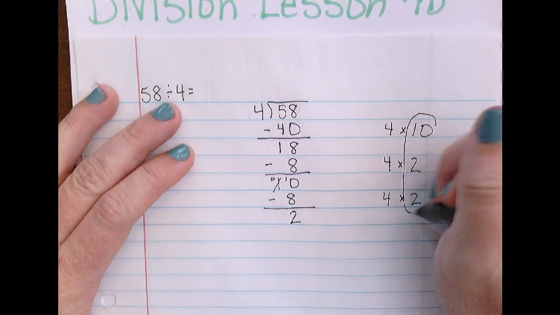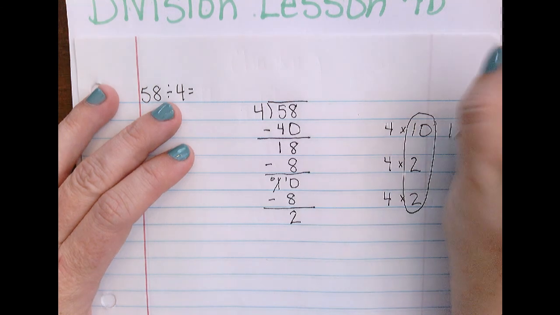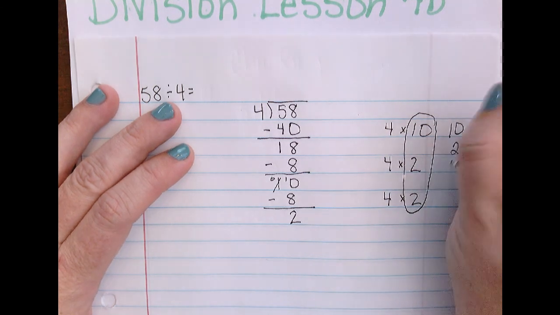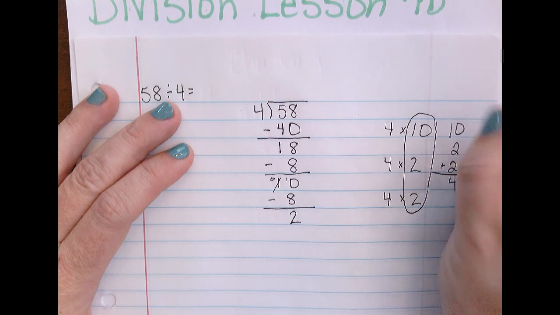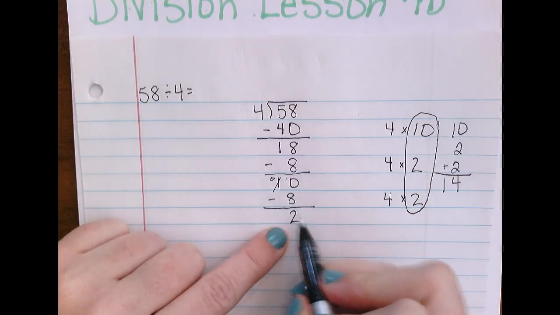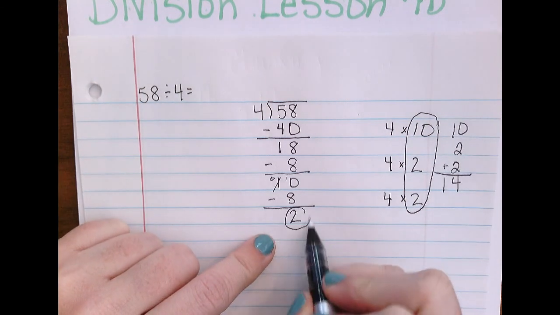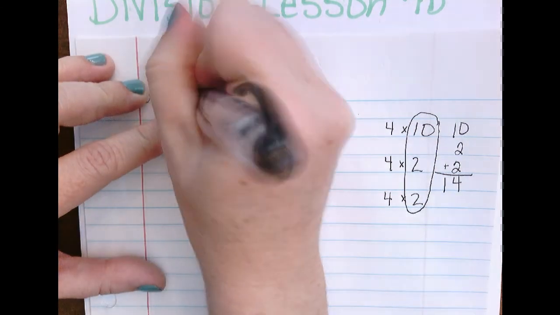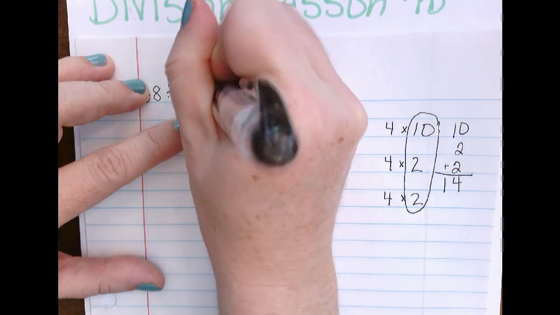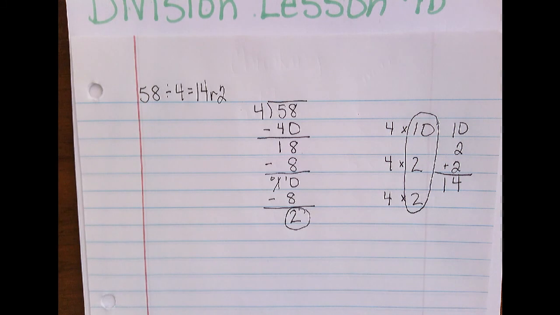I'm going to take all of these numbers and add them together. 2, 4, and then 1, but I cannot forget what I have down here. This ends up being our remainder. So my answer here is 14, remainder 2.